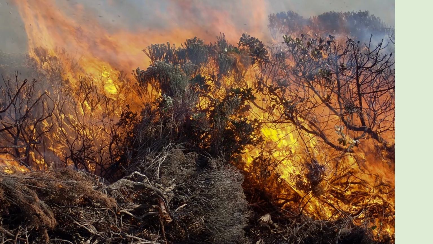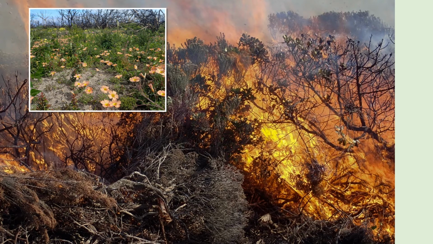Fire is an extremely important process in the Strandveld landscape. It is a major consumer of vegetation, and has been part of the system for millions of years. Fire is really important, certainly in the Fynbos, in that it provides an opportunity for species which otherwise you would not see to germinate, flower, and set seed.